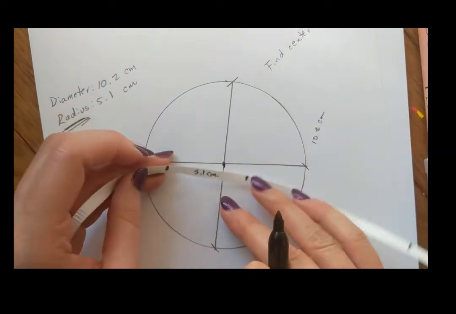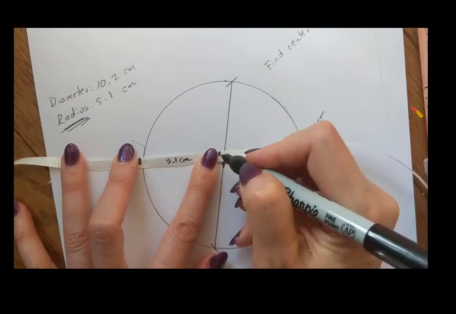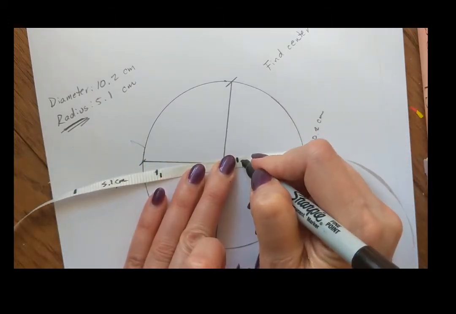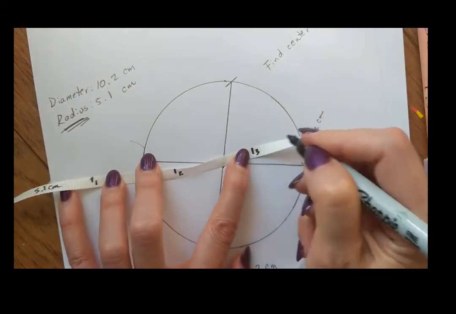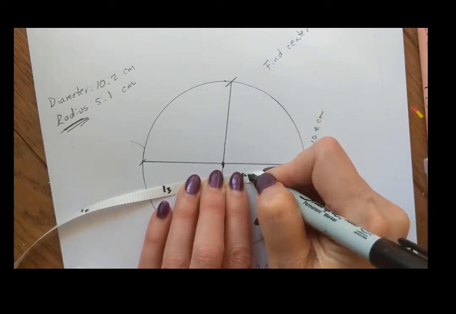Okay, so now I have this radius ruler, right? And really, if I was counting, the beginning is 0 radiuses, and then here's 1, right? And here's 2. The next one is 3, right? Do you see this?